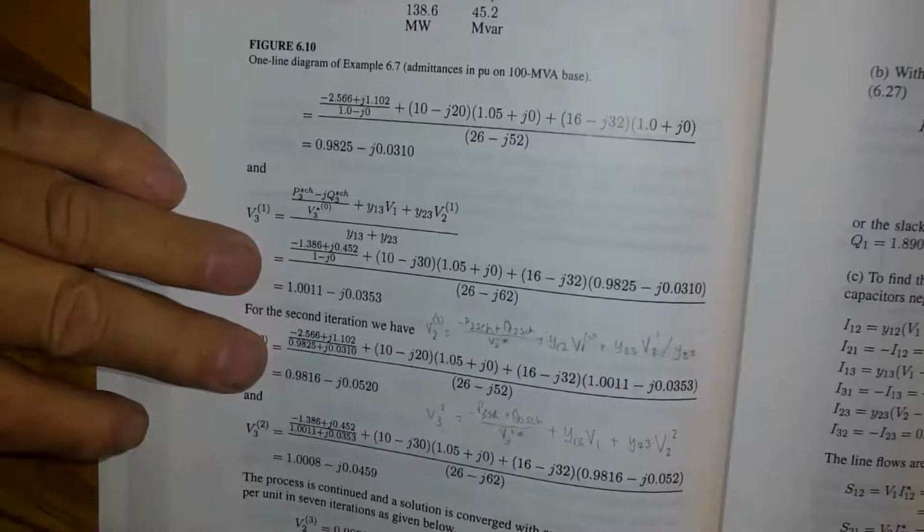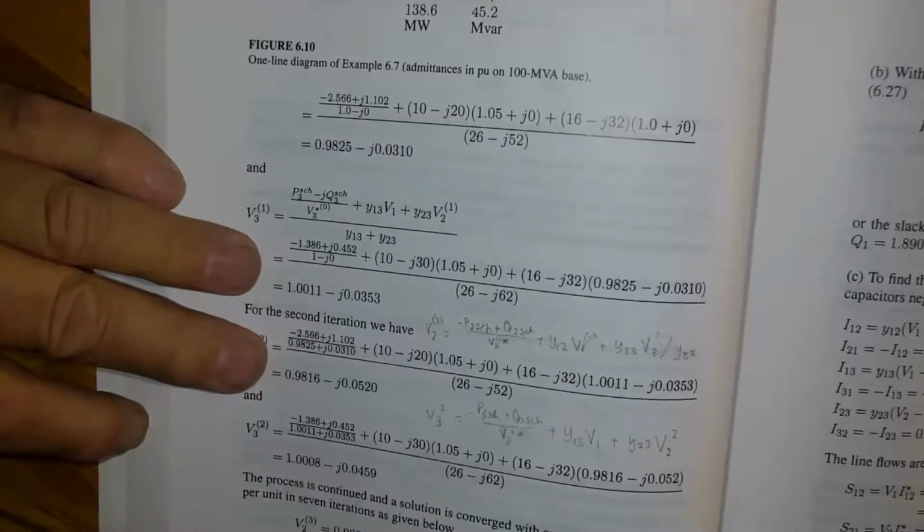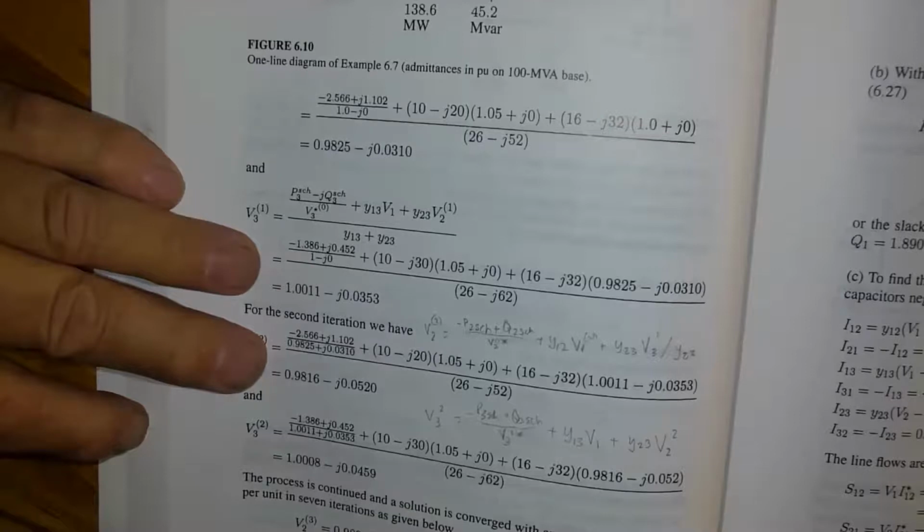So that'll be minus 1.386 plus j0.452 divided by 1 minus j0, plus Y13 V1 plus Y23 V2(1), which is the value you just got, divided by Y13 plus Y23.